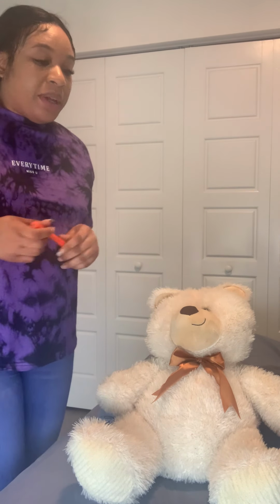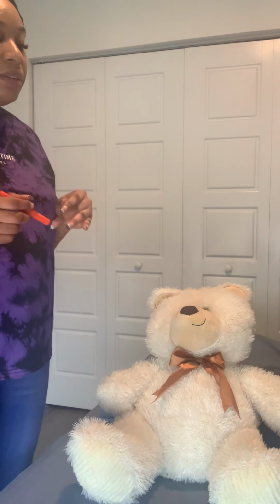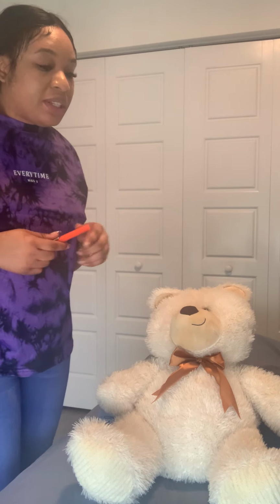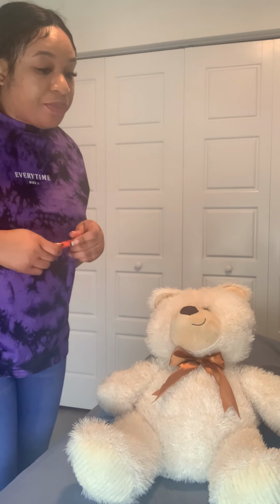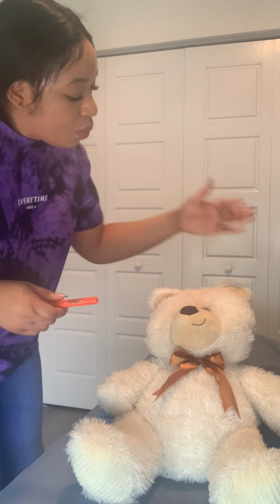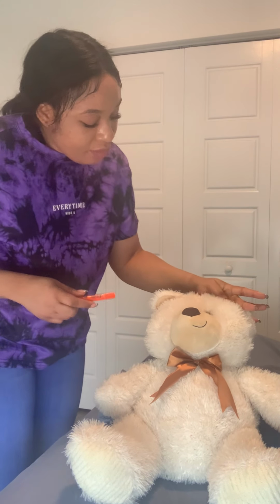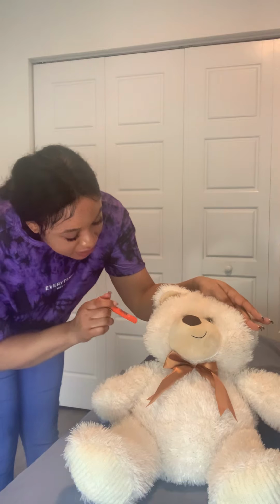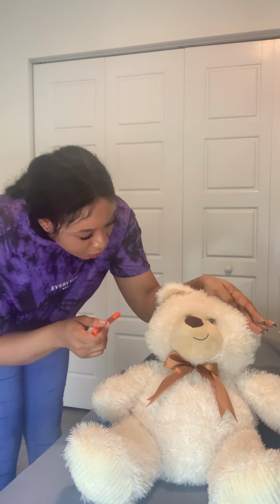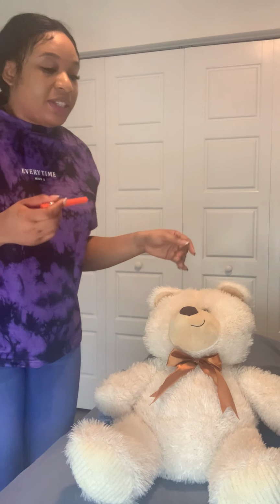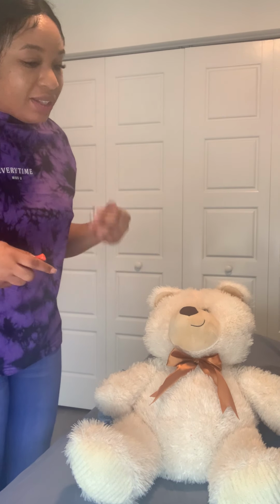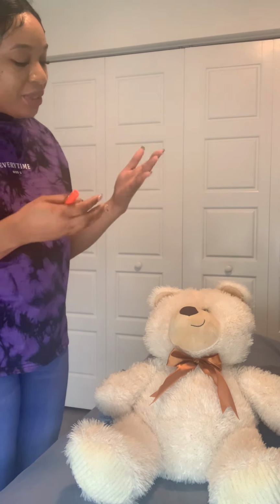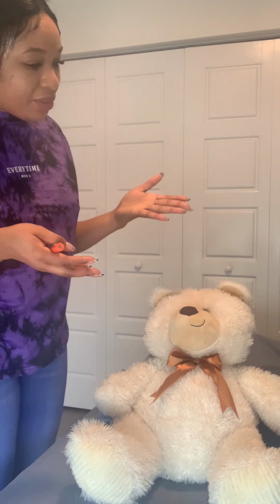Okay, and then we're going to test cranial nerve 8, the vestibulocochlear nerve. This is pretty much performing a whisper test on the patient. I would have the patient close one ear, and I'm going to whisper something at the other ear. If the patient is able to tell me what I said, then that is good.